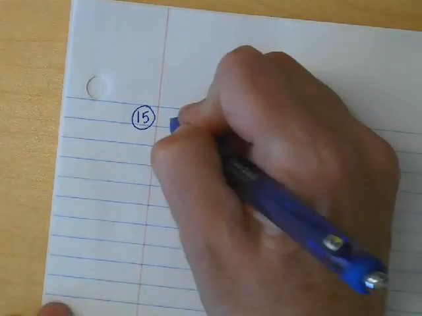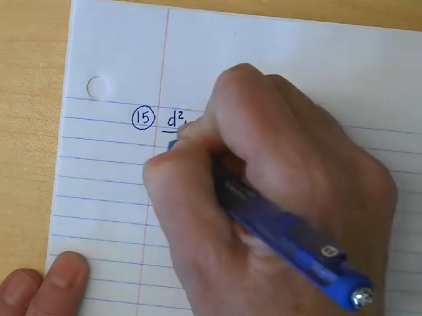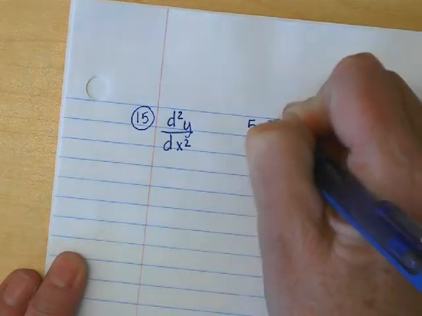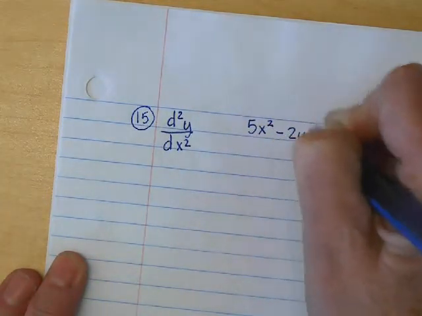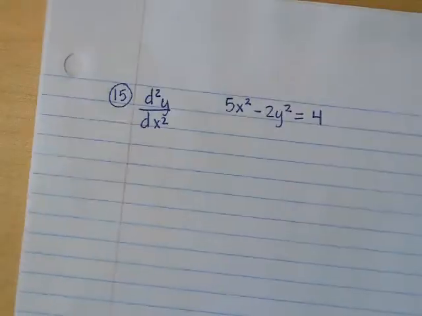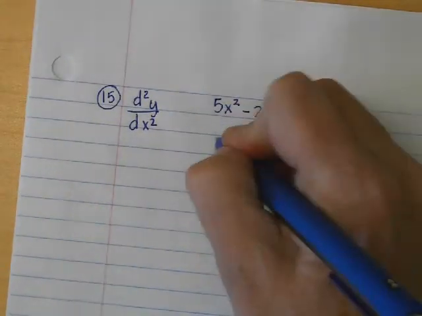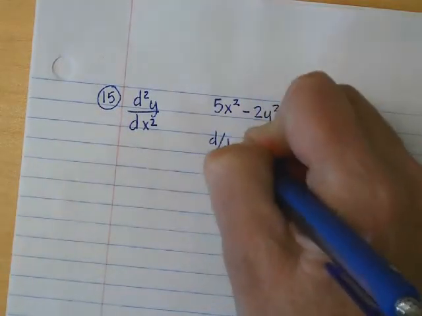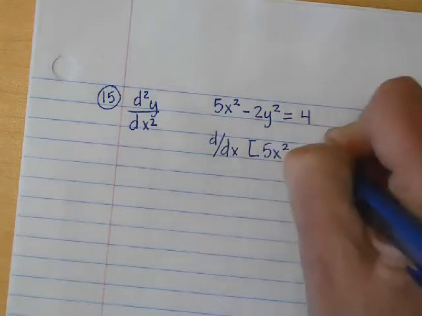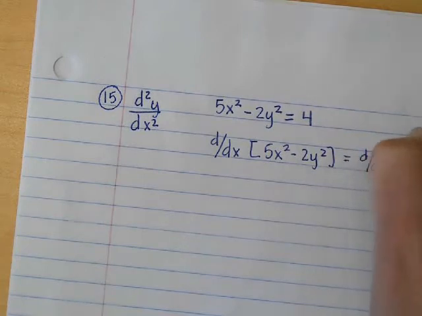Okay, so let's look at 15, which is asking us to find the second derivative. We were given 5x squared minus 2y squared equals 4. Remember what we have to do in this case, even though it says that, we always start by finding the first derivative. So d/dx of 5x squared minus 2y squared equals d/dx of 4.